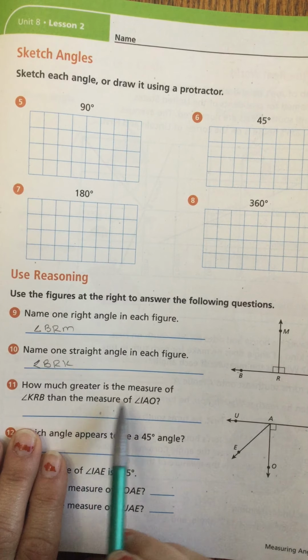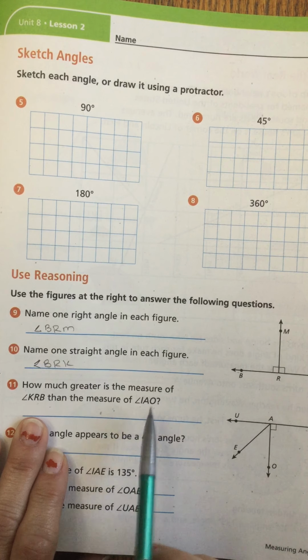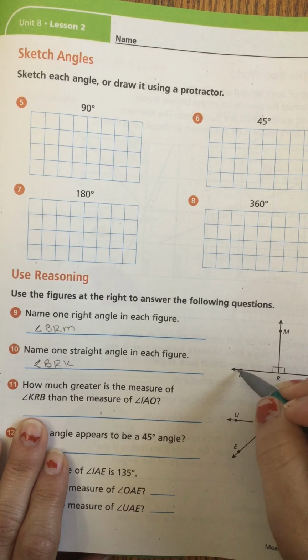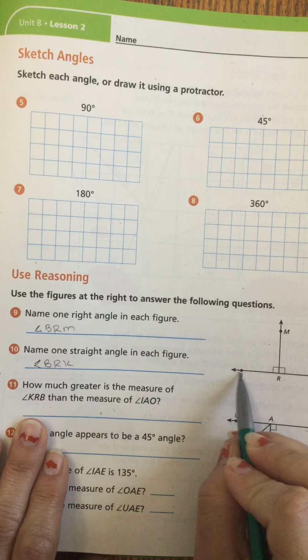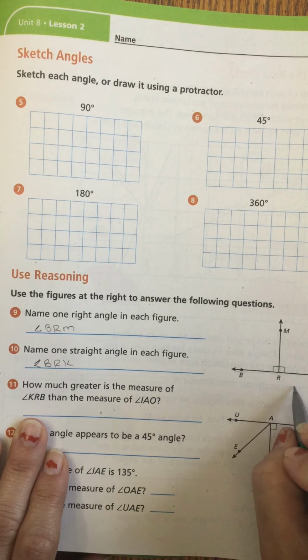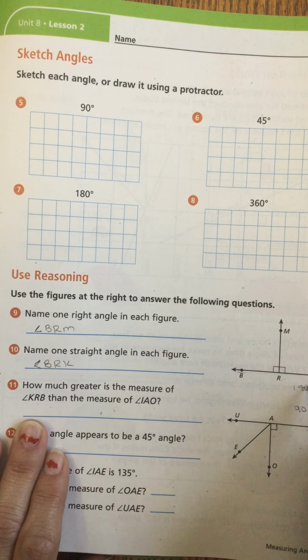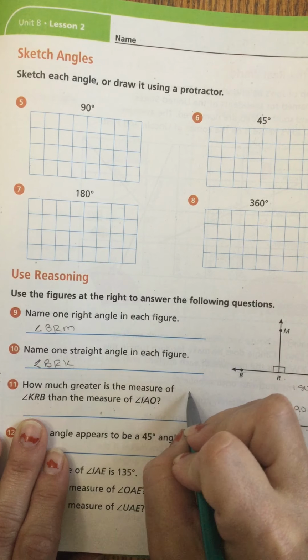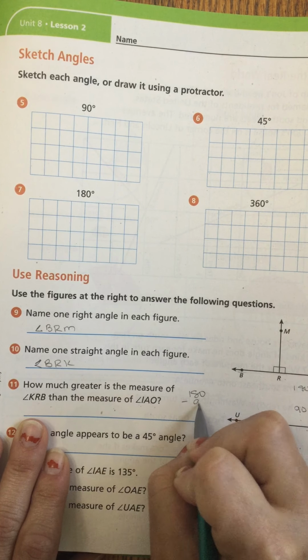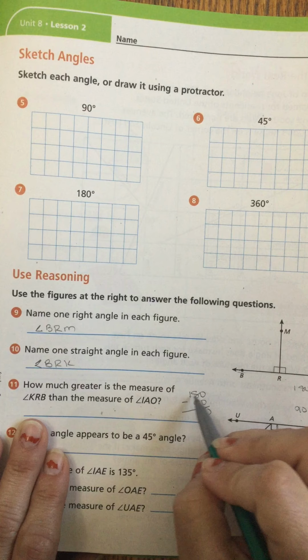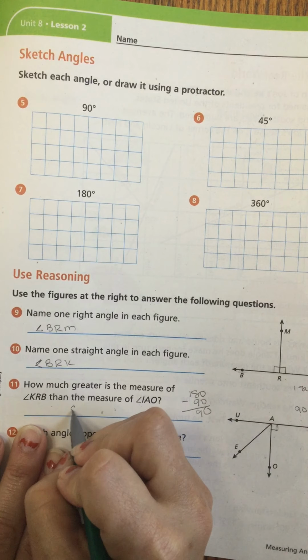Now it says, how much greater is the measure of KRB than the measure of IAO? Well, KRB, that's going straight across. So that's 180 because it's a straight line. And if I look at IAO, well, this little box is letting me know it's 90 degrees. So how much greater is that? How can I find out? Oh, I can subtract it. So 180 subtract 90. 0 and 18 subtract 9 is 9. So it's 90 degrees greater.